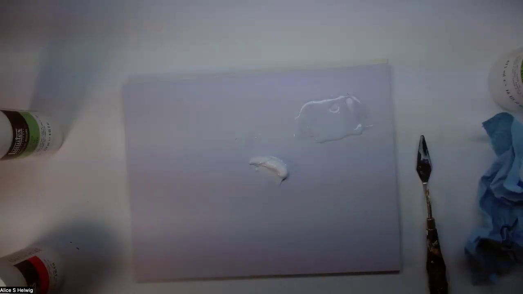So that's a really good tip. And so I'm trying to hit the other one. This is sticky keys today. There we go. So you can add paint to this.